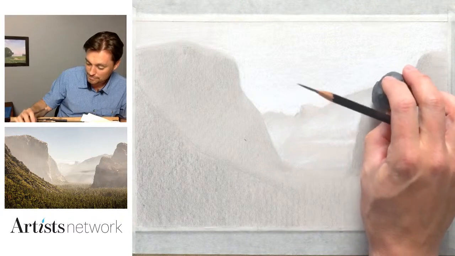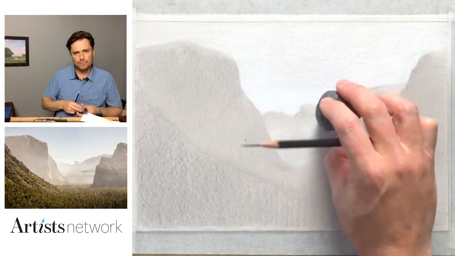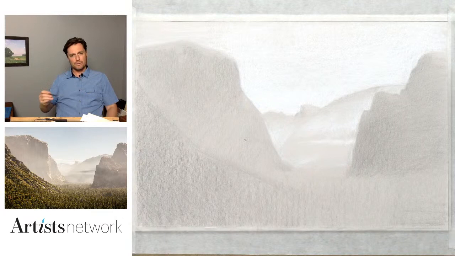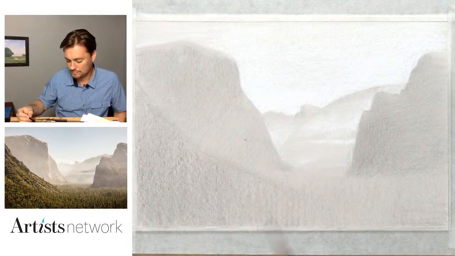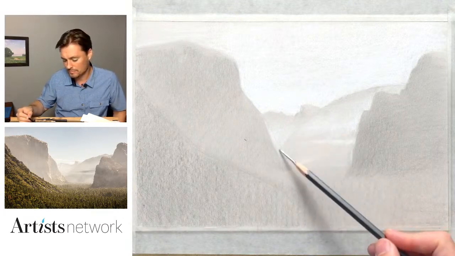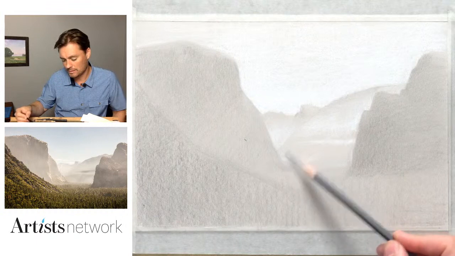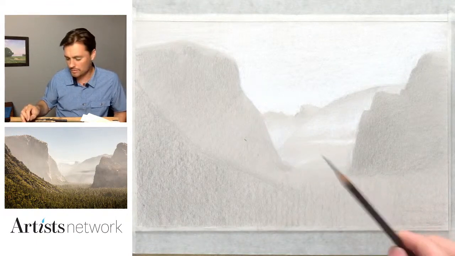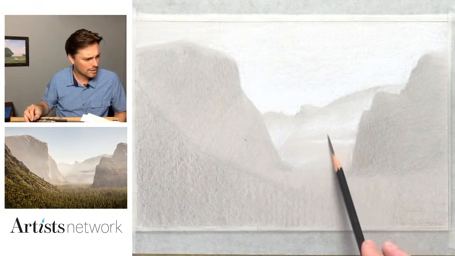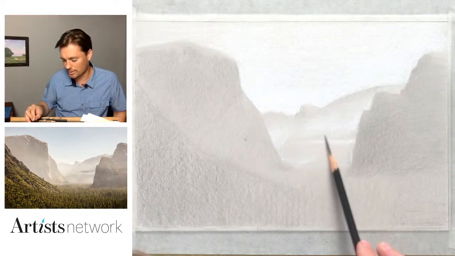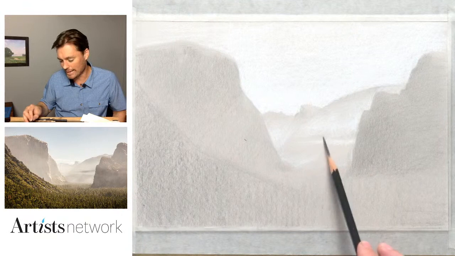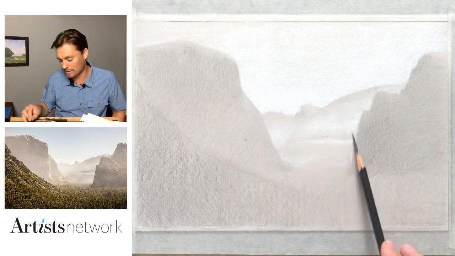So just tapping with a kneaded eraser, lifting off some of that line. And it's interesting how, right in here, there's a dark area in that gap between the layers of fog.